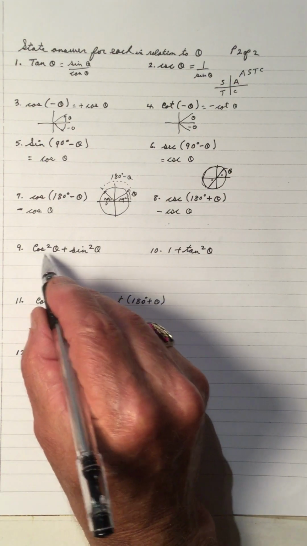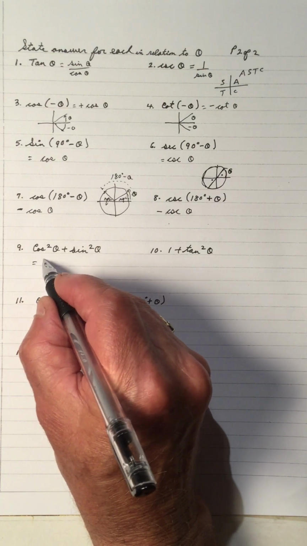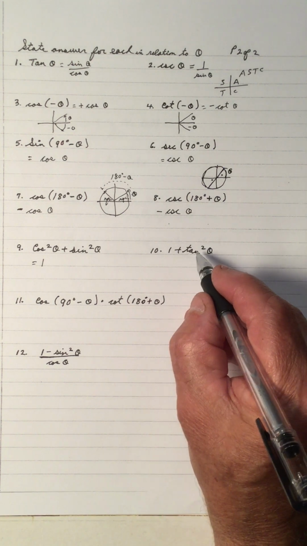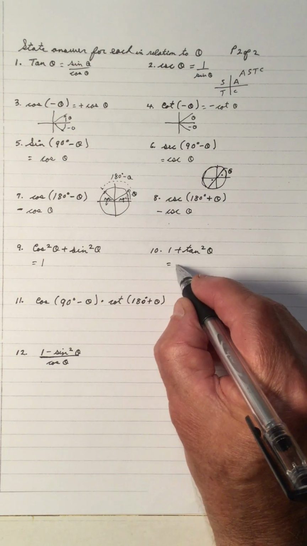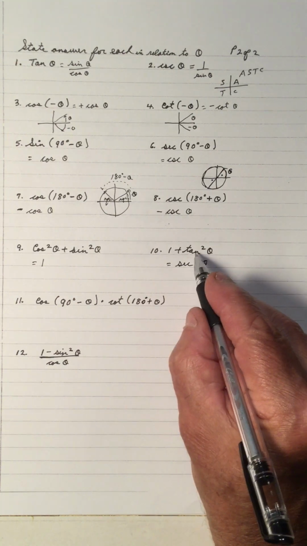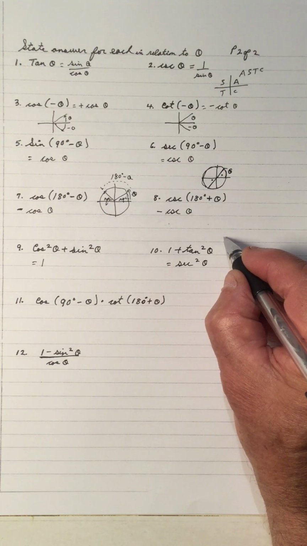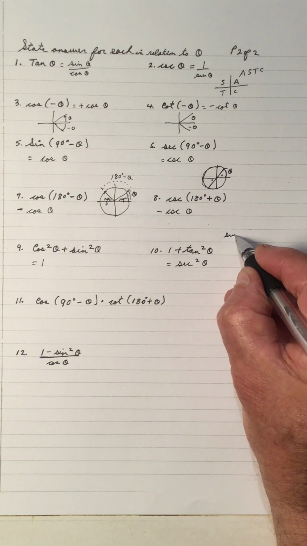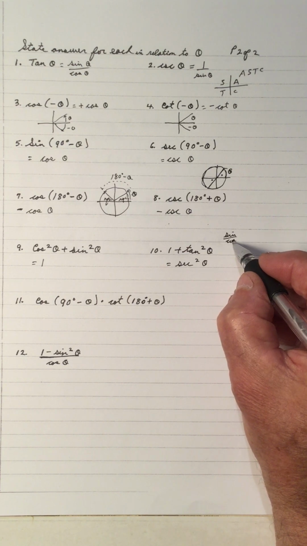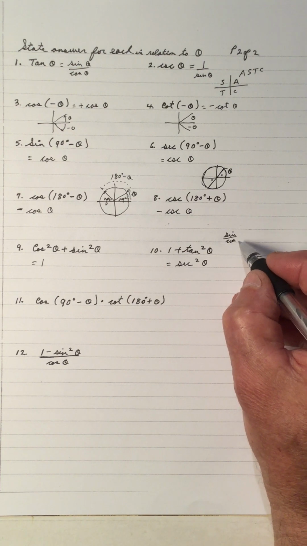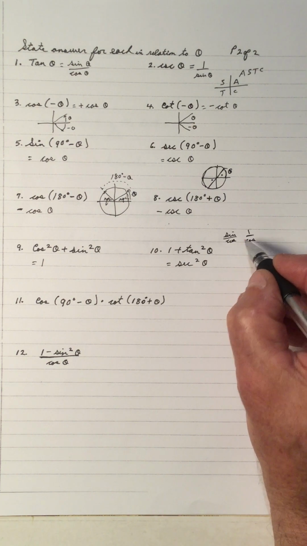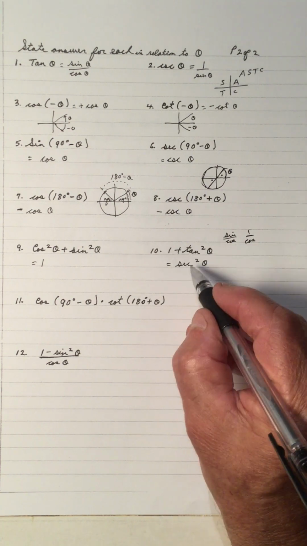Number 9, cos squared plus sine squared is equal to 1, the fundamental identity of trig. And 1 plus tan squared, well, if you memorize it, is secant squared. And how do I know? With tan is sine over cosine. Cosine is on the bottom, so that means I'm looking at 1 over cosine. So 1 over cosine is secant. So 1 plus tan squared is secant squared.